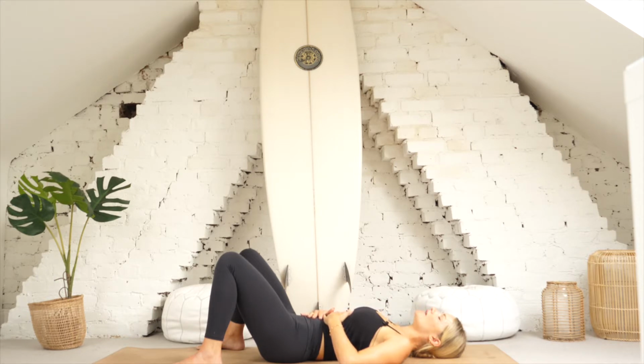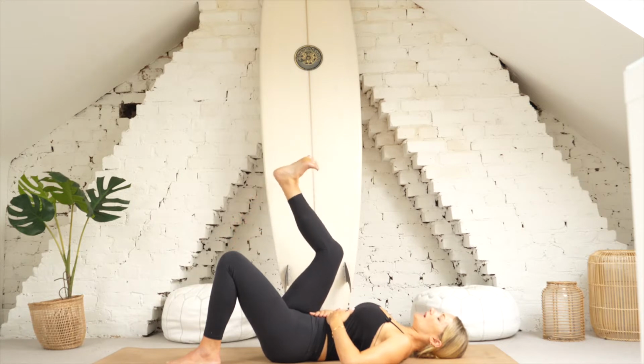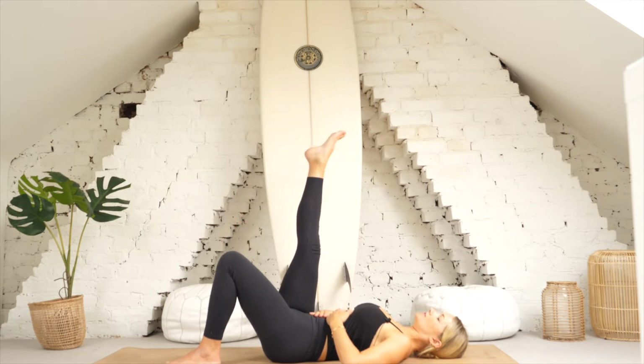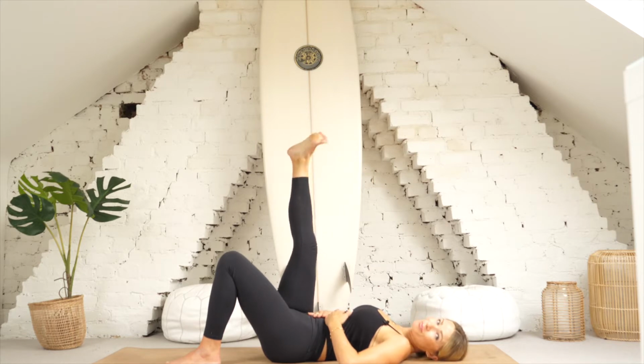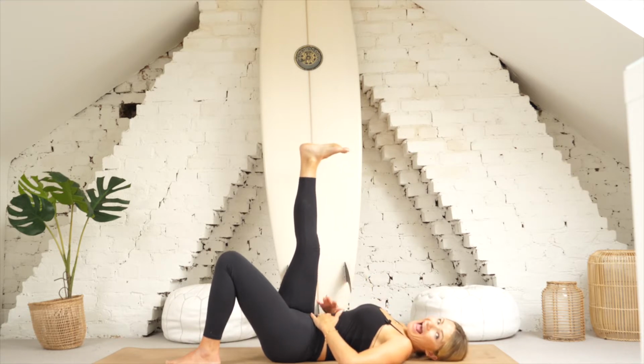Good. Just allow the breath to be flowing and constant, but nothing to force. And let's just slowly take our right knee into our chest. And then we're going to take that right leg up to the sky. So you could circle out your ankle a little bit, wiggle your toes, maybe notice some pops and clicks. And just notice where your leg is in space. So this is our first active stretch.